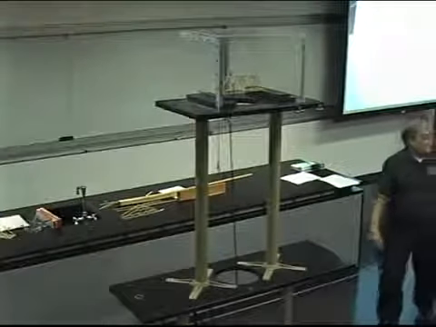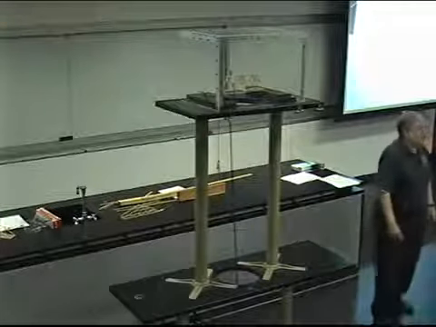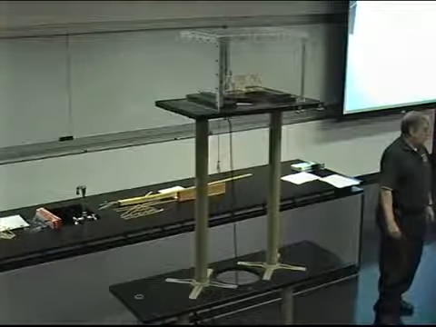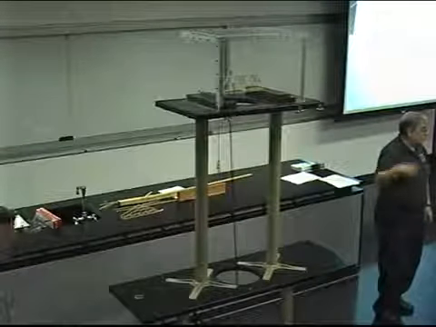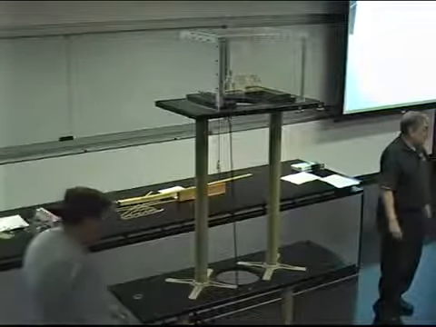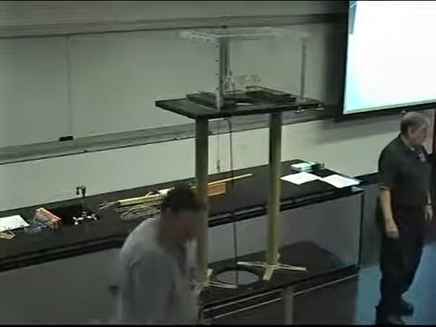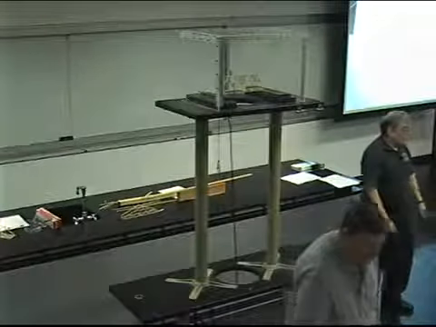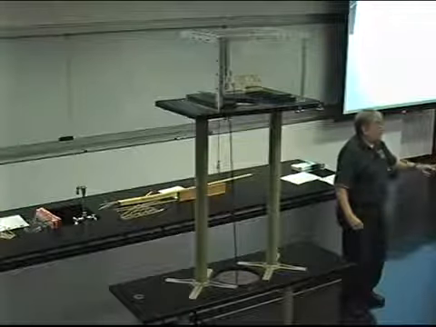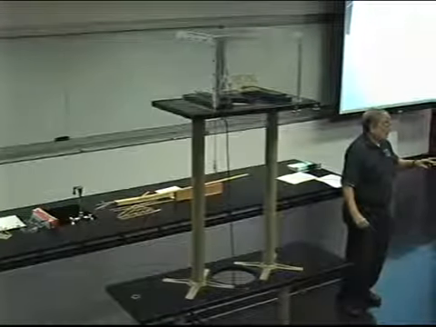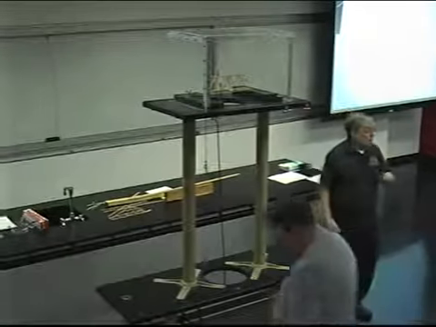Any other questions? Yes? I have no clue. After doing this for all these years, I've predicted one thing and something completely different has happened, so I'm not going to even predict it. I would like it to hold 25 kilos, which is about 50 pounds, because what we do for a grade is to figure out the efficiency of the bridge, how much it held per gram.